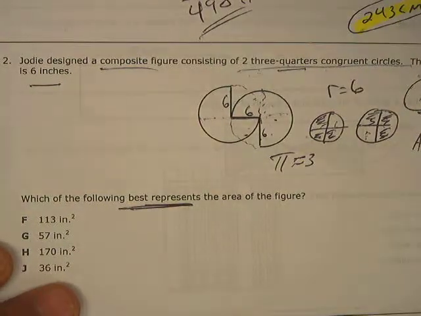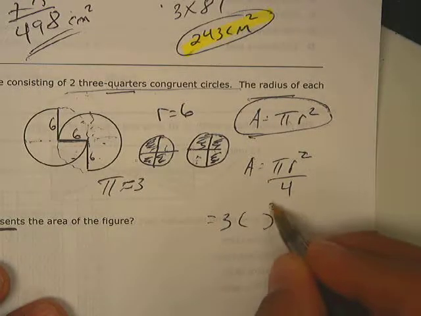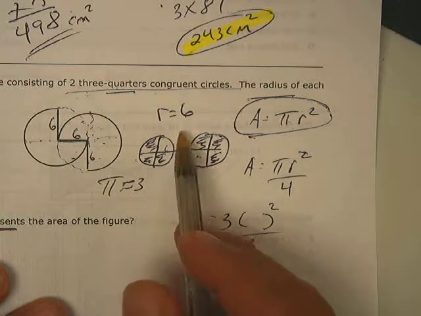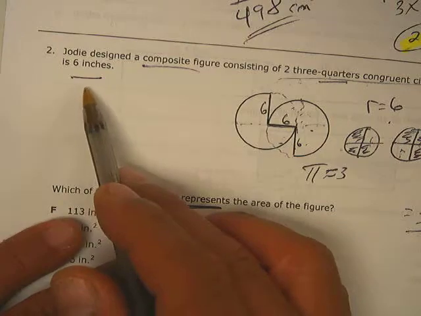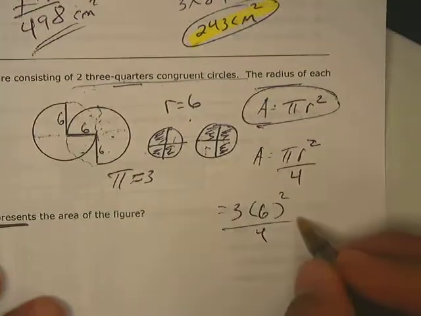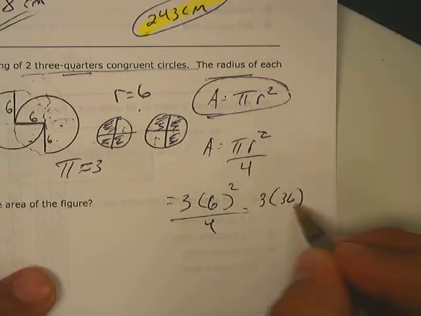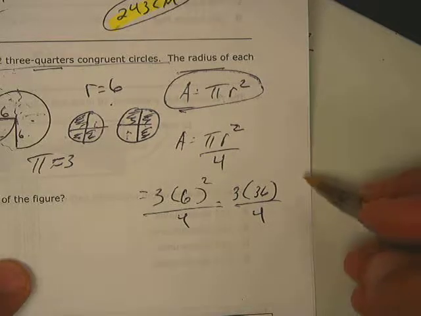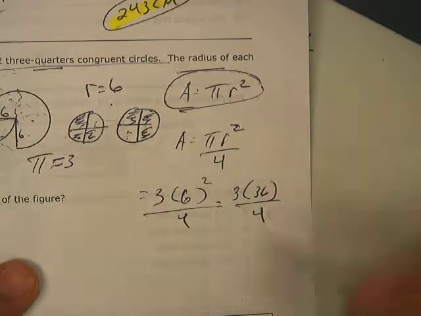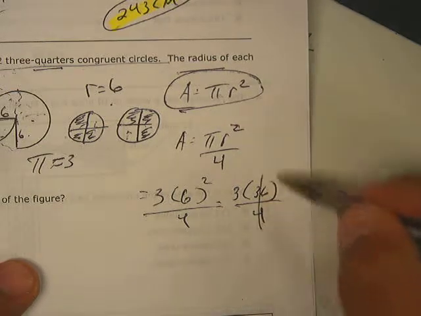And we're going to use pi approximately 3, because it says which of the following best represents. So we can use 3 and still get really close to the answer. And so then I have 3 times the radius squared. They told me the radius was 6. The radius of each is 6. So I'm going to put 6 there. And so 6 squared is just 6 times 6. So 3 times 36 divided by 4.